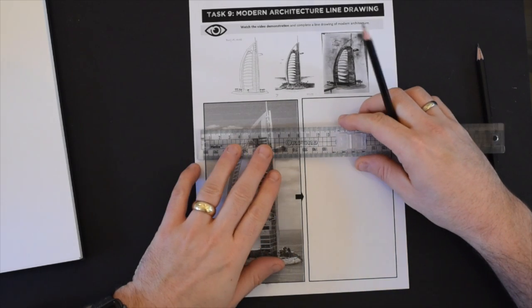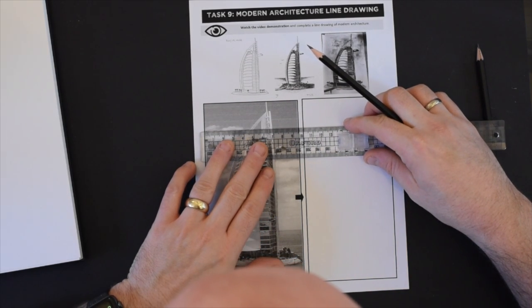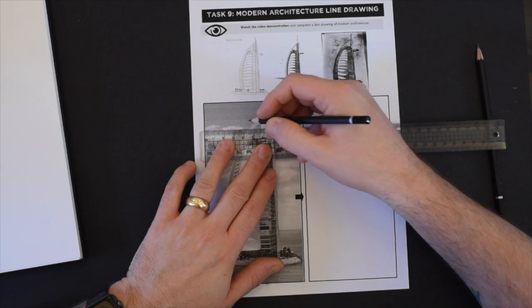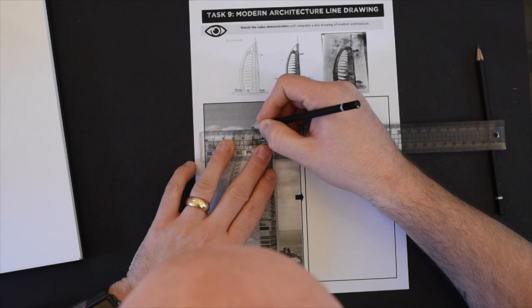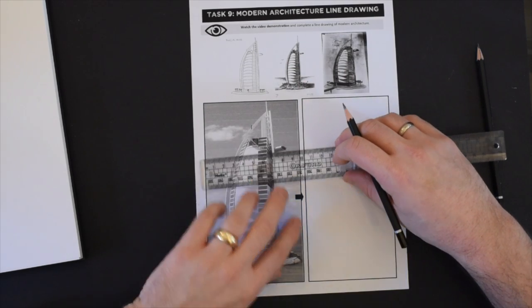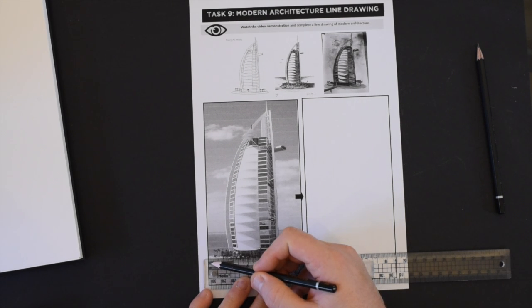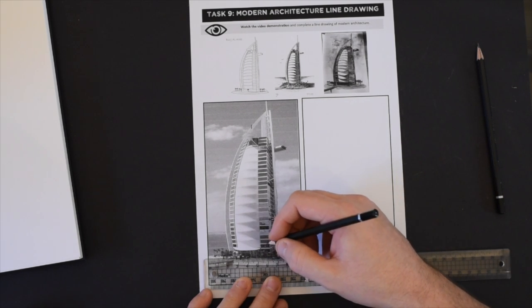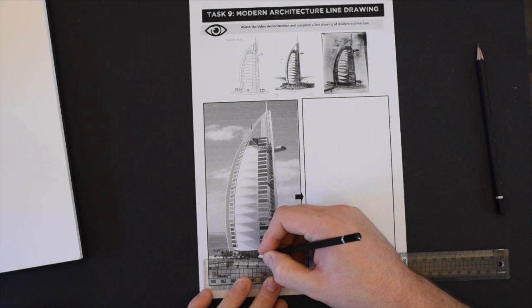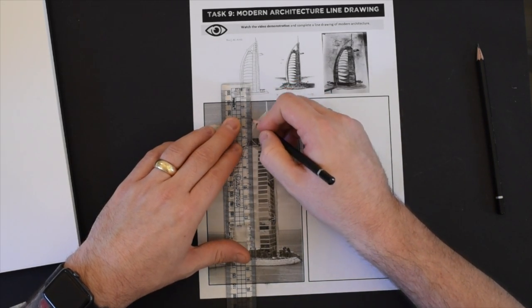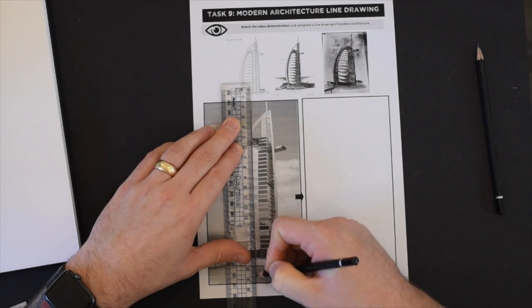So the first thing I'm going to do is measure the width of that panel. With 0 on the left hand side, I can see that the panel is 9.5 centimeters in width. So I'm going to put a dash at 4.75 centimeters at the top, which is halfway. I'm then going to move my ruler down, making sure 0 is on the left hand side of the box, and I'm going to put another dash at 4.75 centimeters again. Just make a nice dash, and then I want you to draw a vertical line joining those two dots right down the middle of the image.